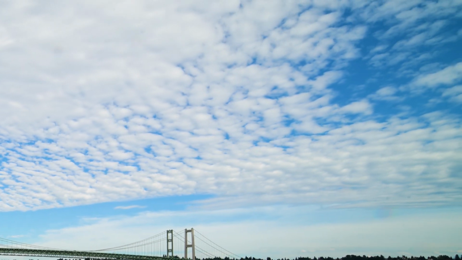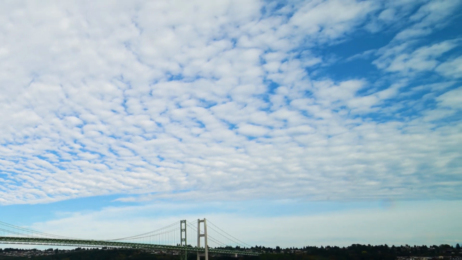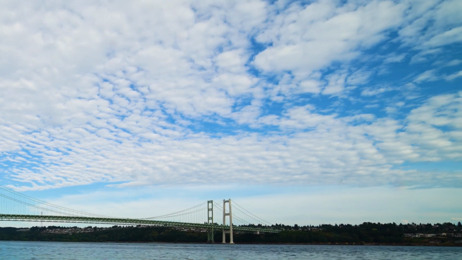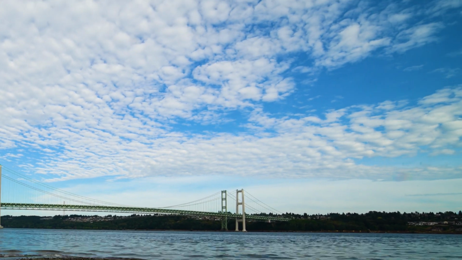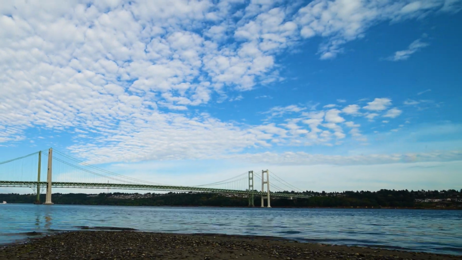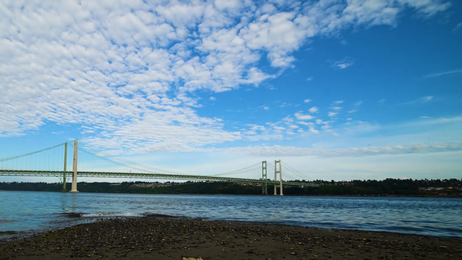Sometimes stratus clouds last all day. The sun stays hidden behind the gray sky, and everything feels calm and quiet. On other days, the clouds break apart in the afternoon and blue sky returns. Either way, stratus clouds are a sign of stable weather, even if it looks a little gray.